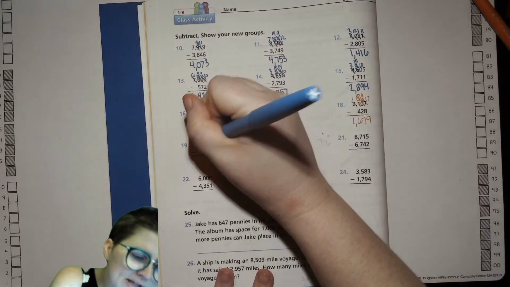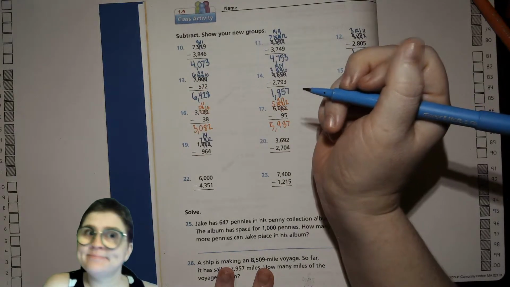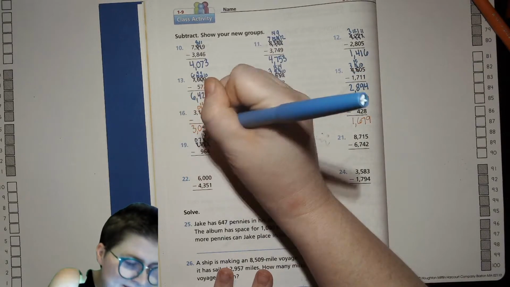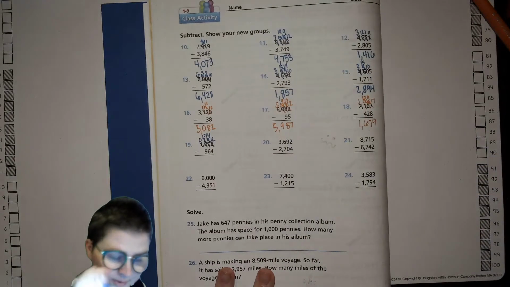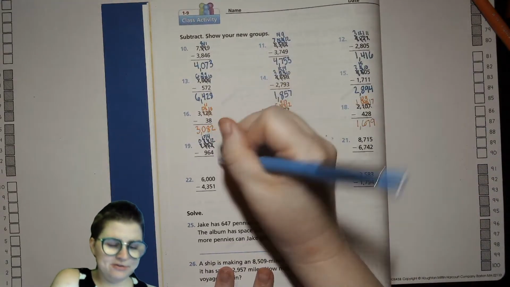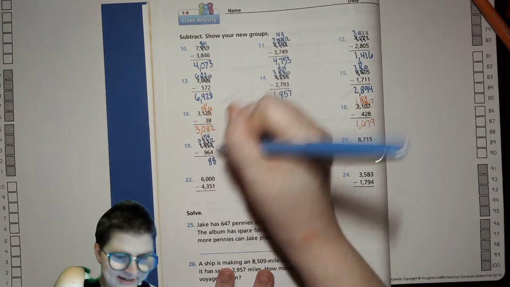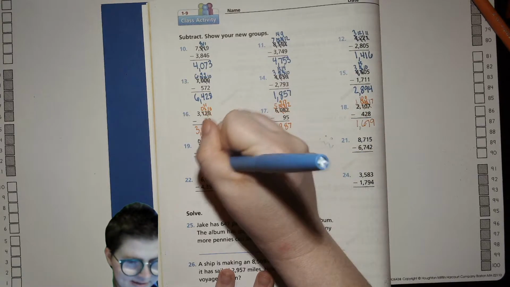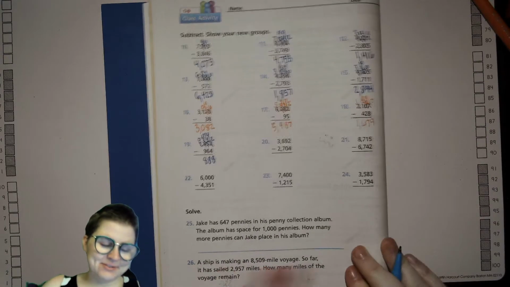Nope. So we leave 7 hundreds, and now we have 14 tens. 7 take away 9. So we're going to leave 0 in the thousands, and now we have 1,700. Okay. 12 take away 4, that's 8. 14 take away 6, that's also 8. And then 17 take away 9, that is also 8. Oh, how fun. 888.